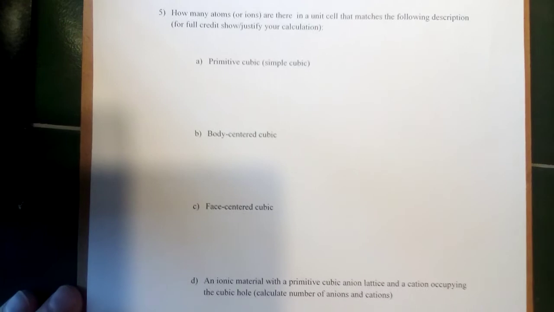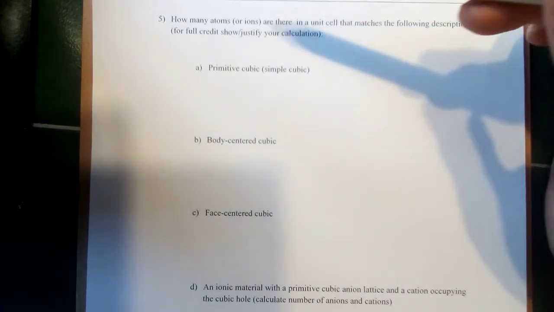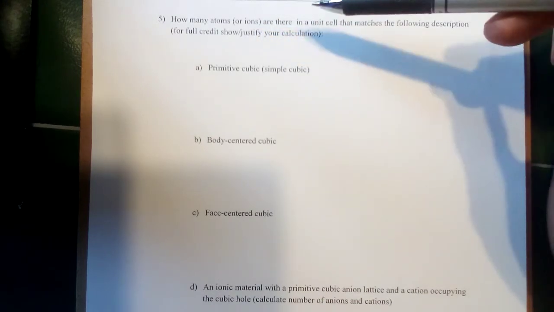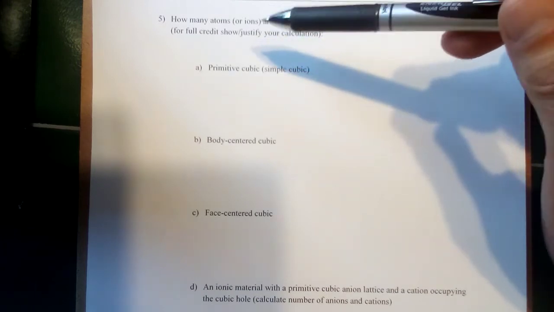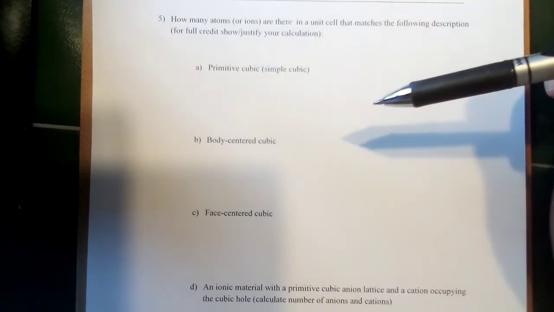So looking at the first part of question number 5 here, we want to look at how many atoms or ions, depending on which part we're looking at, are there in a unit cell that matches the following description? For full credit, show and justify your calculations. So I'm going to draw them.